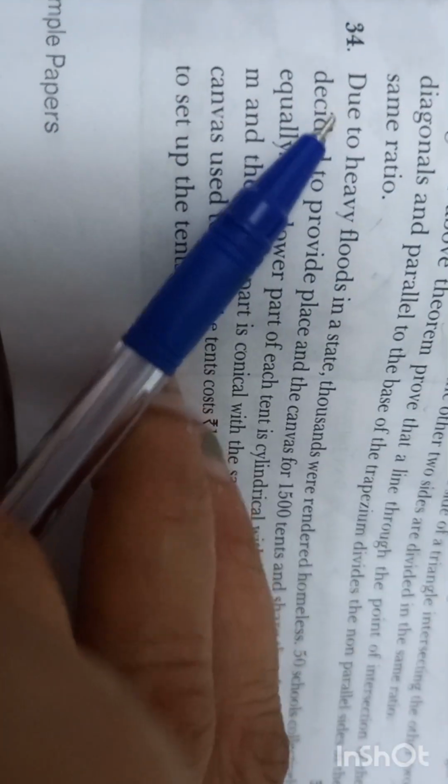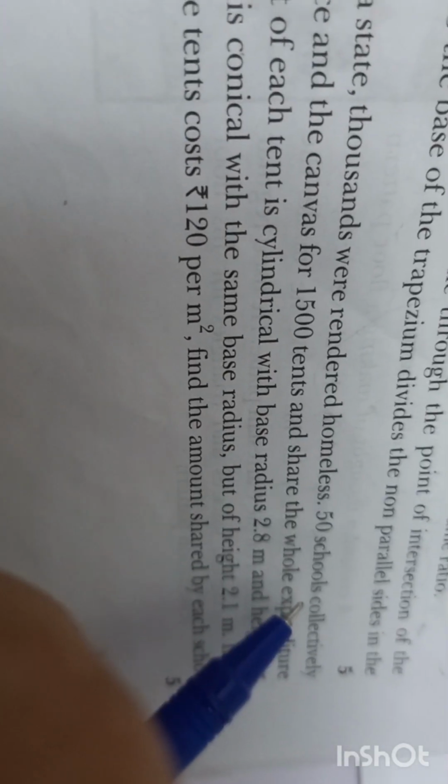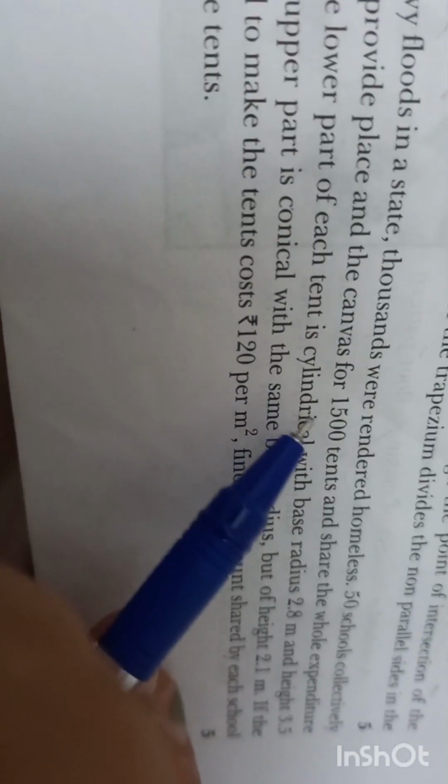Question number 34. Due to heavy floods in a state, thousands were rendered homeless. 50 schools collectively decided to provide place and the canvas for 1,500 tents and share the whole expenditure equally.